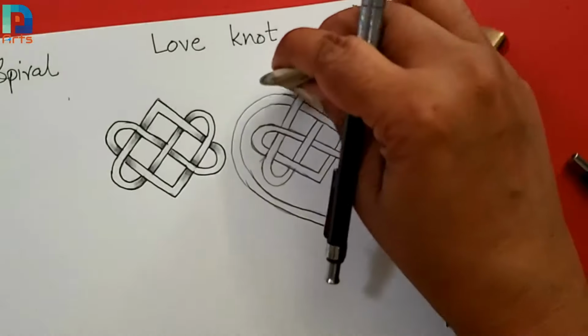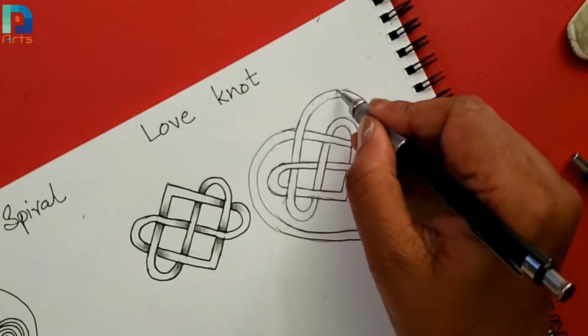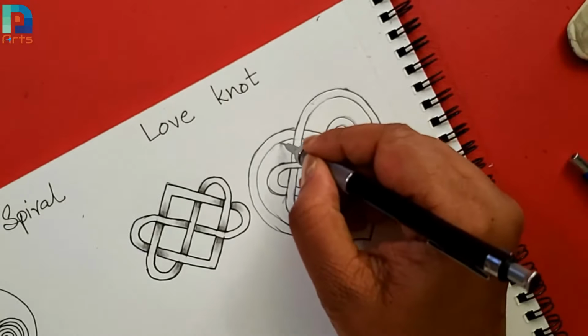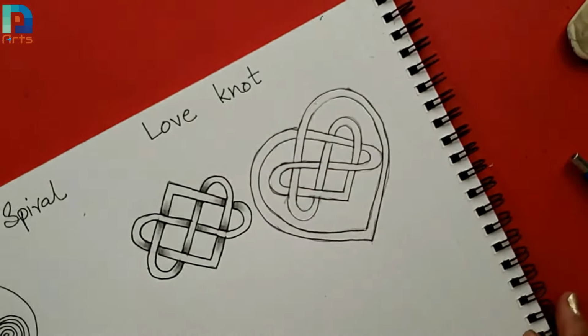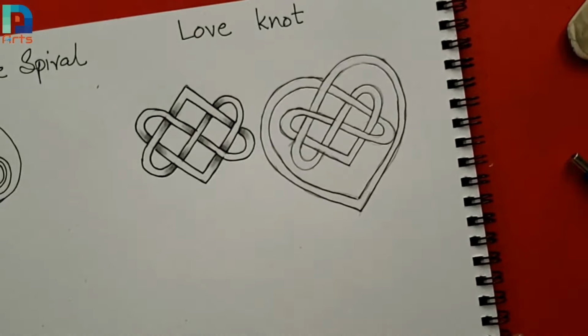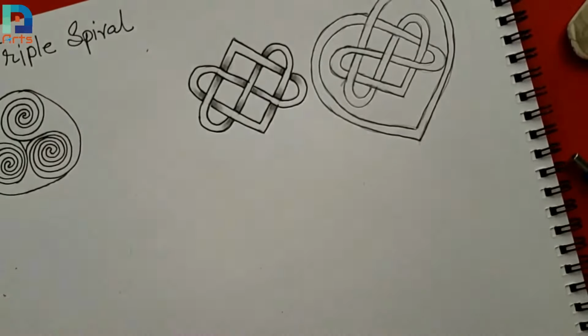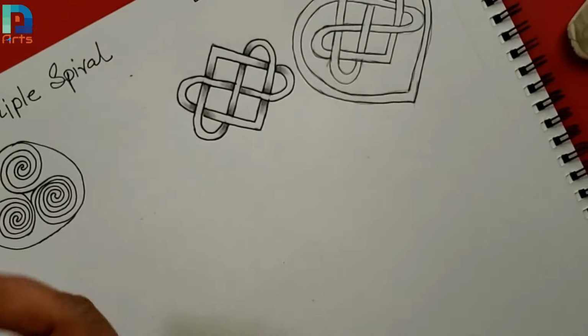Again, remember this is a freehand drawing without using any tools, and it is so much fun drawing freehand without the tools, right? So this is the variation of the love knot. Perfect. Now let's move forward to the next knot, that is the Dara knot.